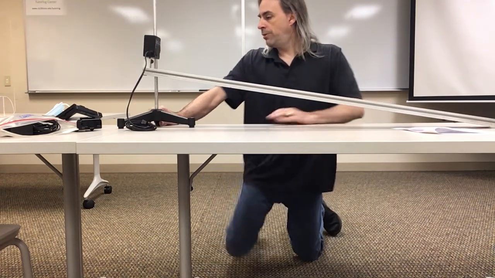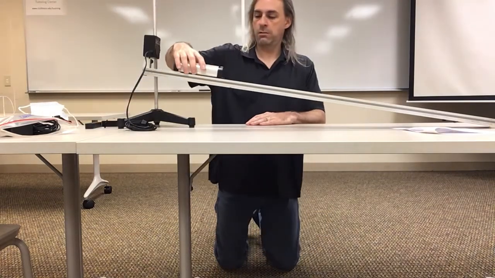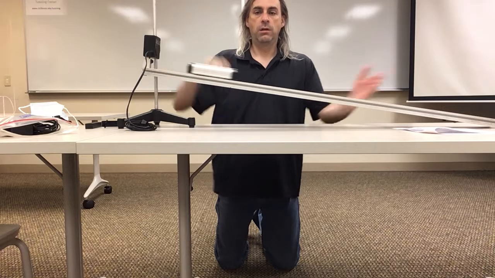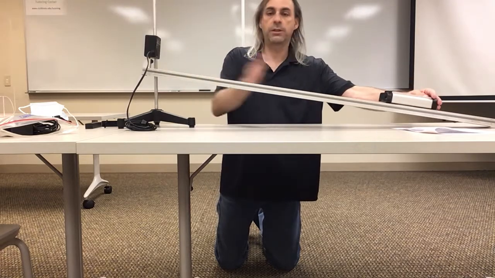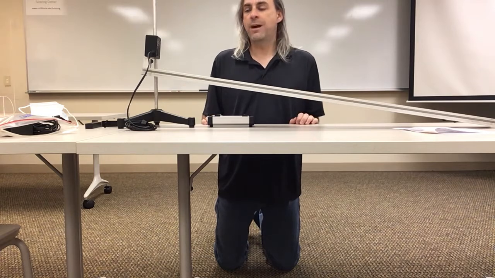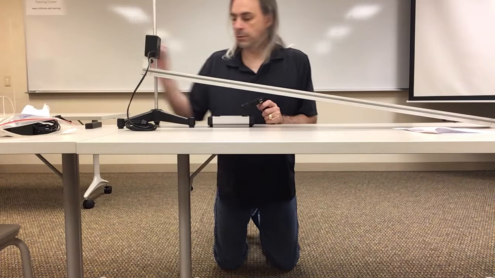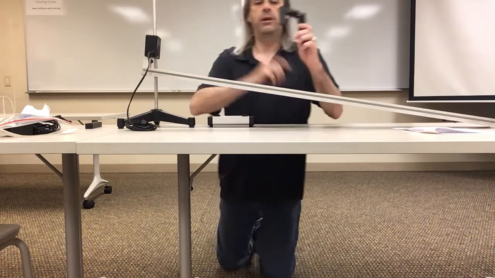So to start out with, we have a track with this cart, and if I place the cart here and let it go, obviously it's going to accelerate down the track. And we want to measure the acceleration, and so I have two things here.